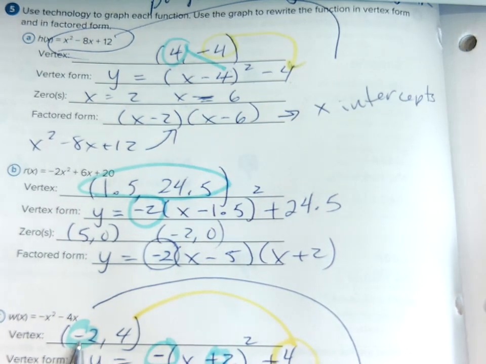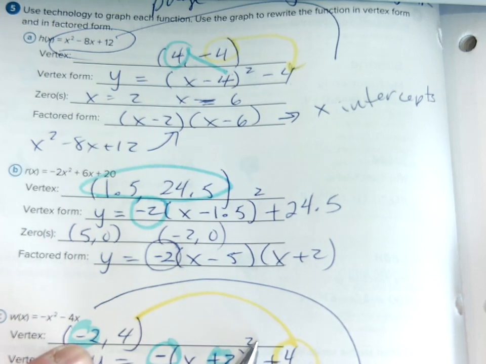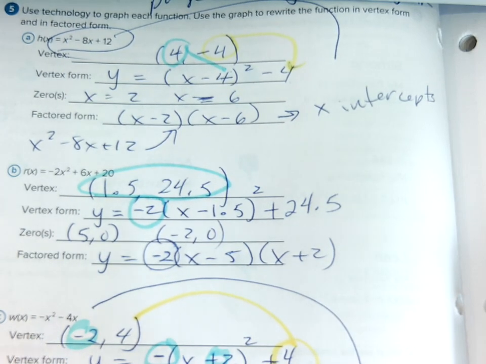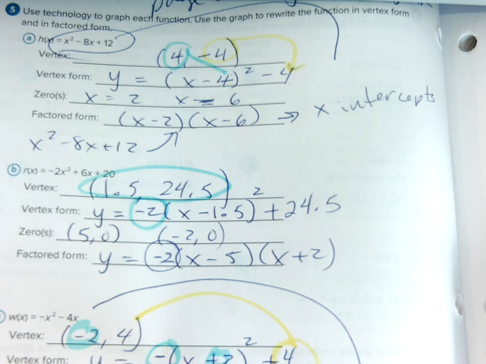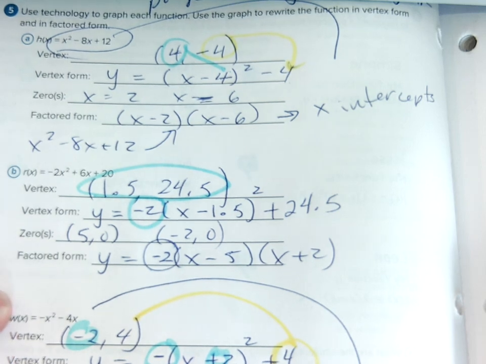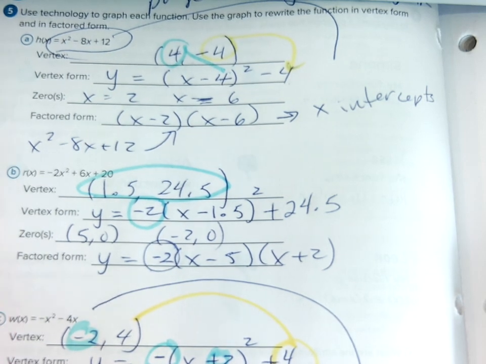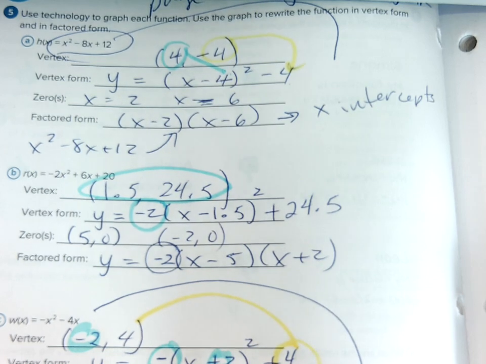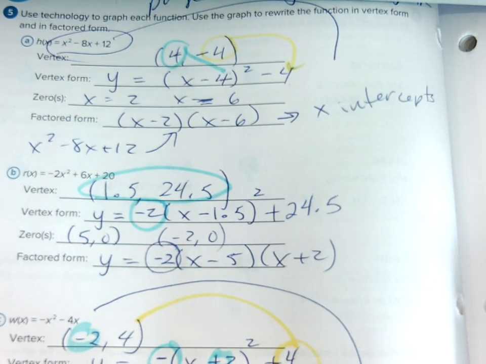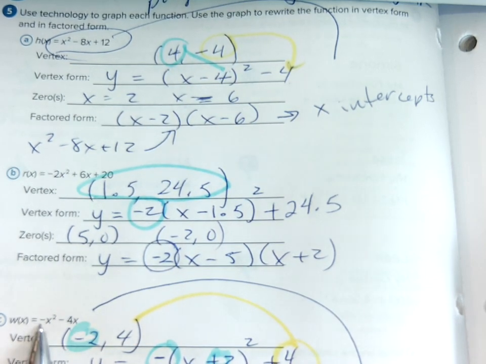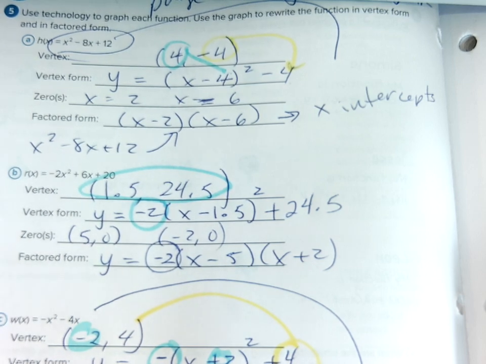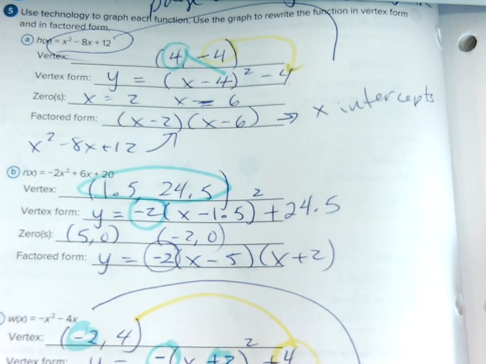So vertex form, okay? I'm going to go x plus 2, it's the opposite, quantity squared, plus 4. I need the negative in here, so put the negative right there, okay? Since I have the zeros, I put it in factored form as an x, opposite, x plus 4, and x minus 0. Of course, I need the negative here, so put the negative in. I don't really need an x minus 0, so I just wrote it as an x, okay?